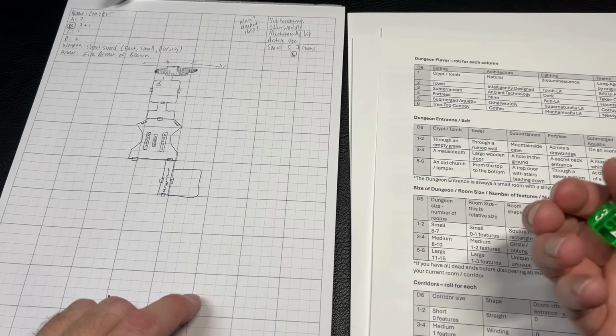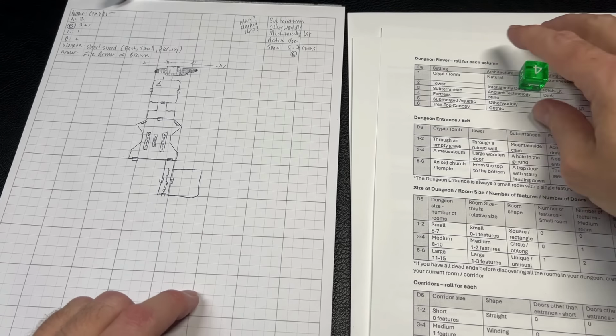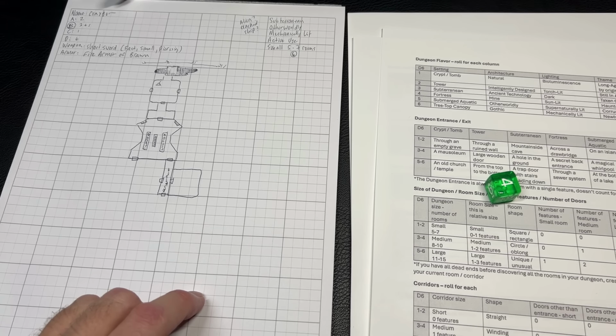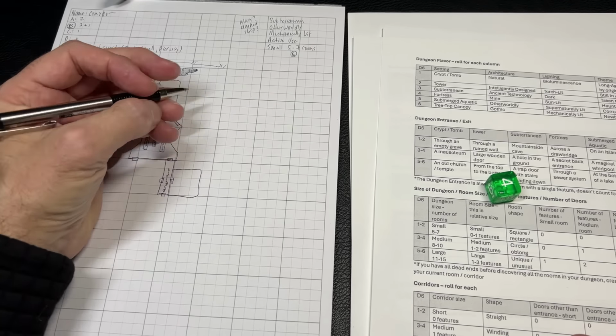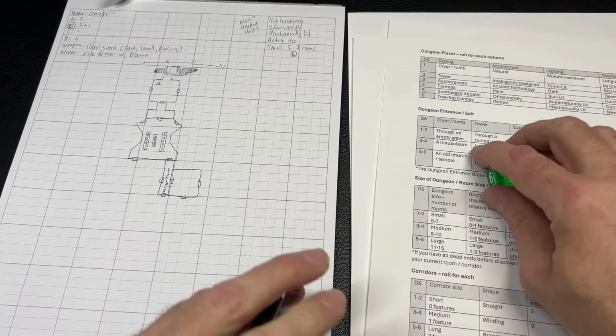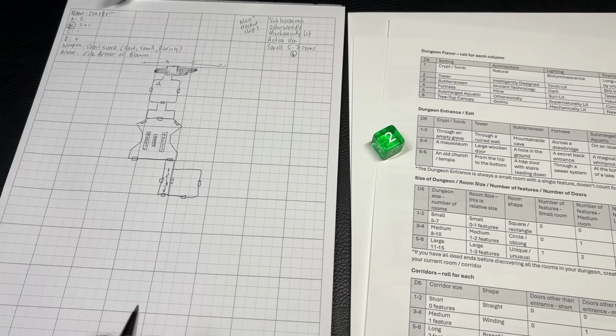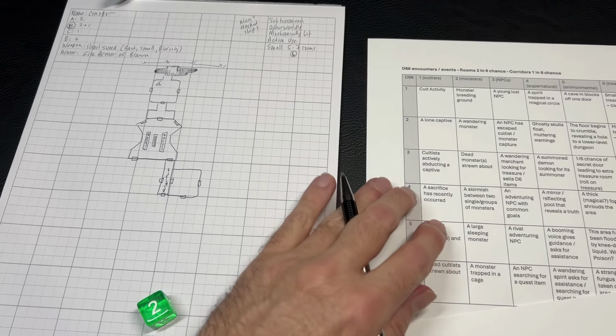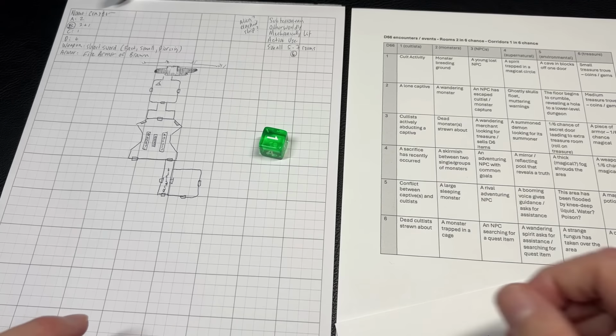Are there any features in this small room? A 4. No, there are not. How many other doors in here? A 4. We have 2 more doors other than the entrance. So I'll put a door there and a door there. Do we have an encounter in this small room? A 2. Yes, we do have an encounter. Okay, so let's see what kind of encounter we have.